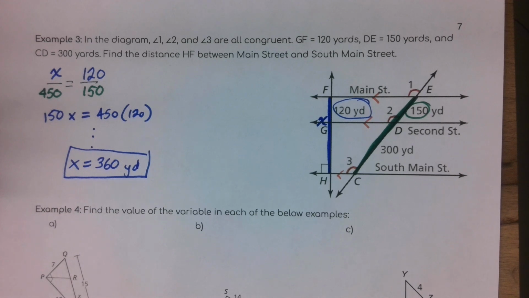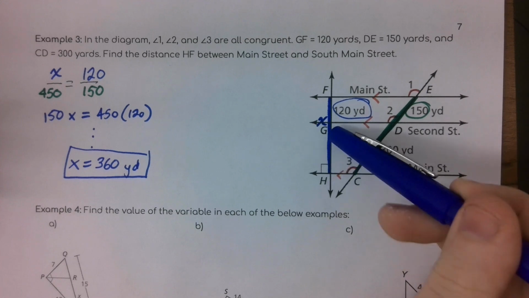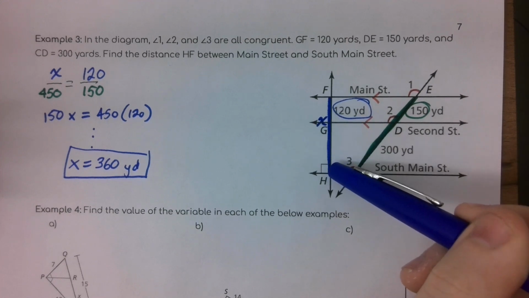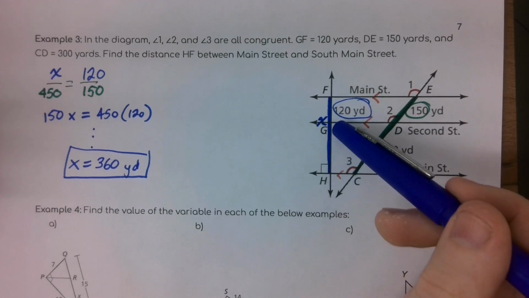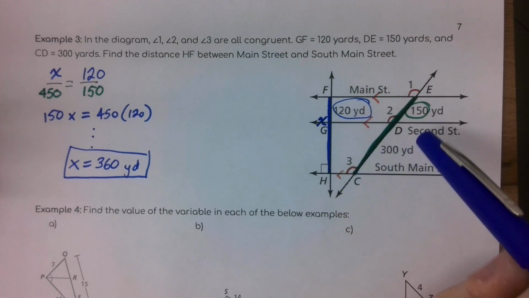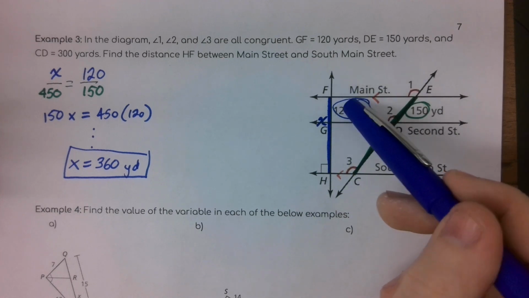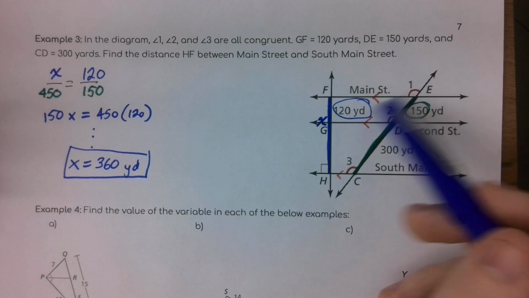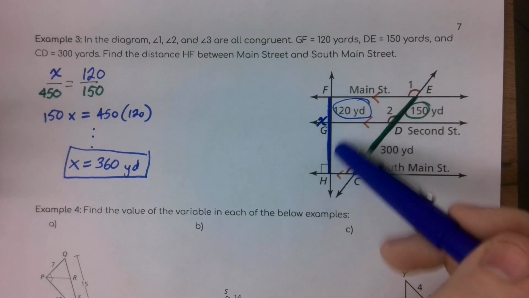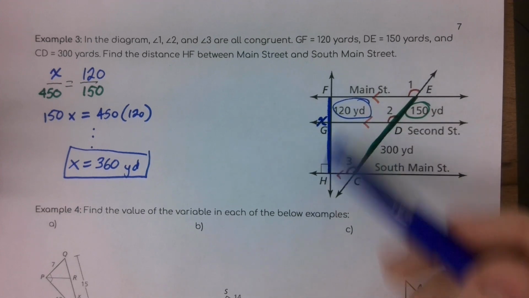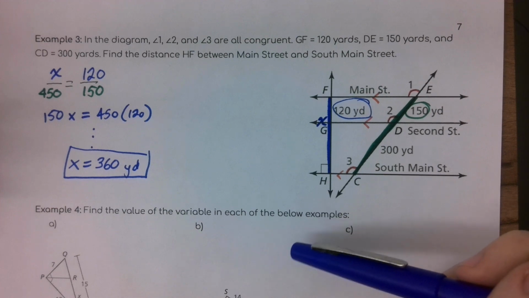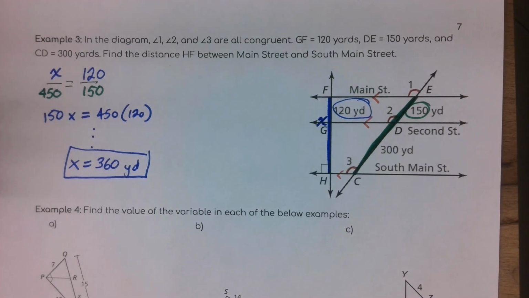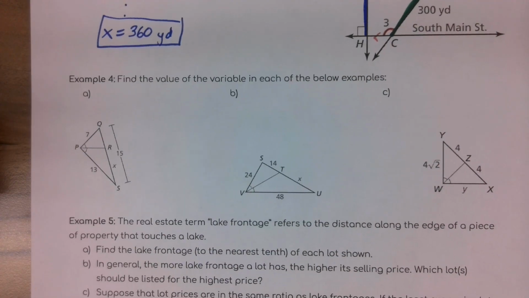Was there another way to solve this? Absolutely. We could have instead solved for this missing space, GH. We could set up a proportion like GH over 300 equals 120 over 150, and then just added our result to 120 again to get the entire side. But it's easier if we set up just one proportion, right? All right.